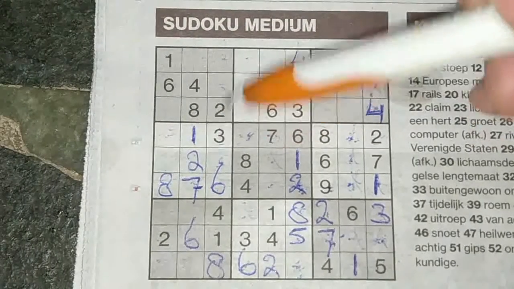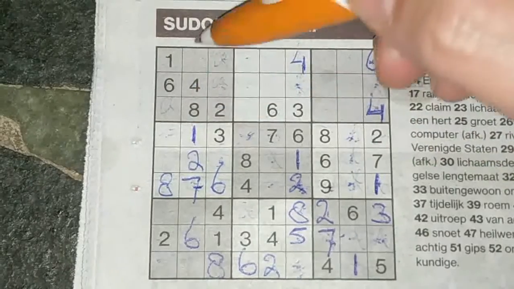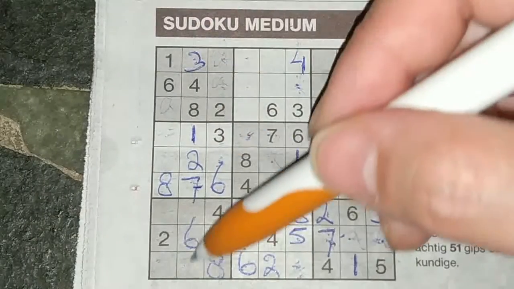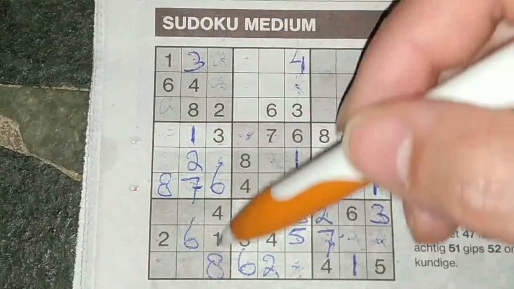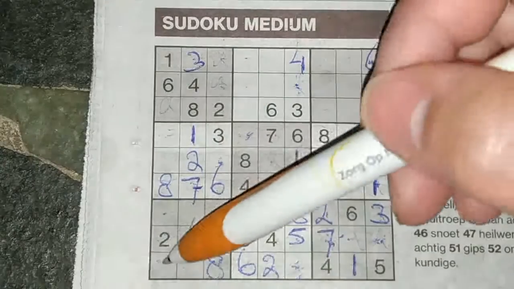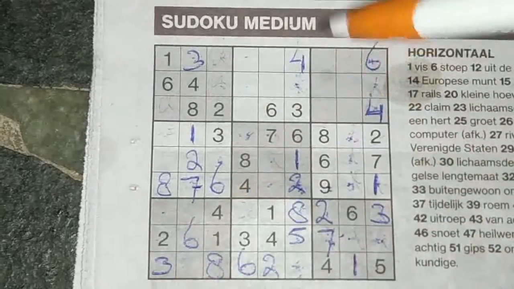I see here 3, so no 3 in these 2 boxes. I see there 3, no 3 in this box. Only place for the 3 should be here. 3 in the second column, 3 in the third column. So in the first column, the only 2 places for a 3 is here or there. I see here 3, no 3 there. 3 should be here.